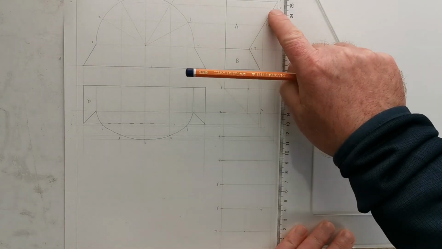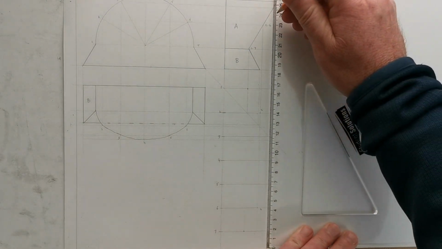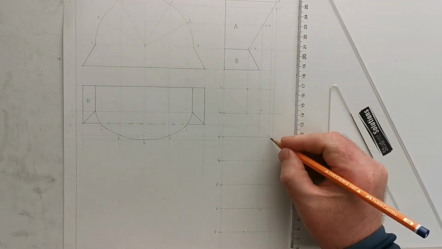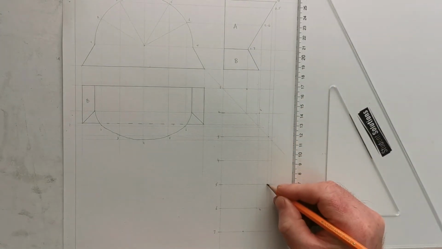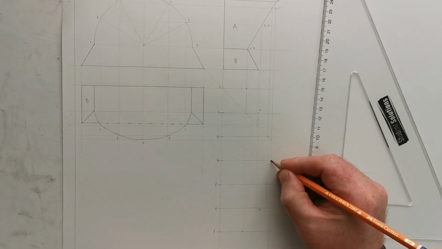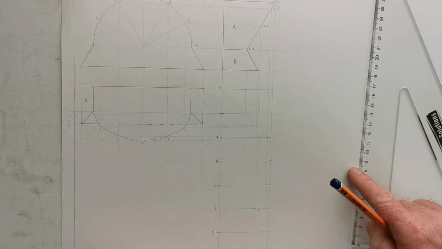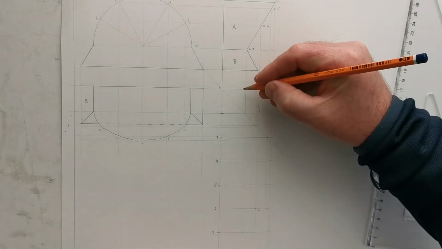Then 3 and 5 are cut here. And finally 4 is the one that comes out the most on top there. That's not cut at all. So I'm just drawing this curve here now.